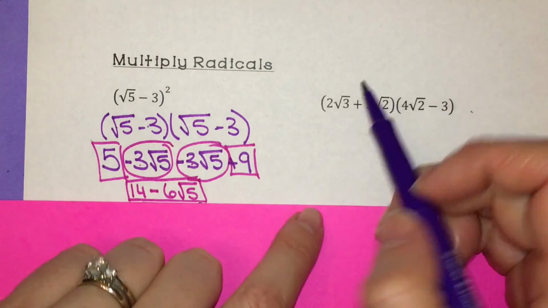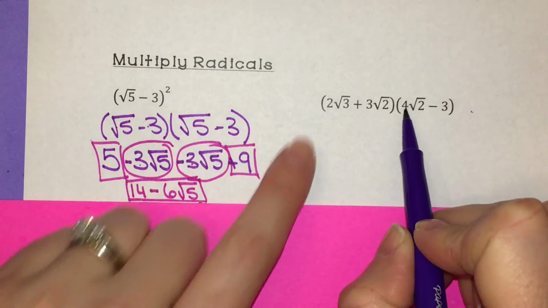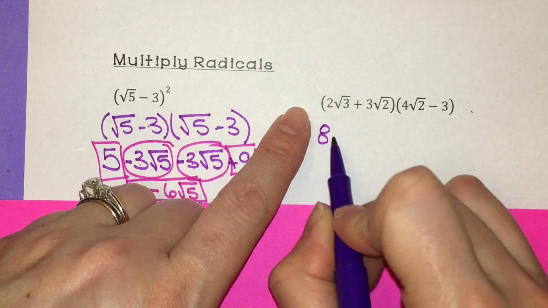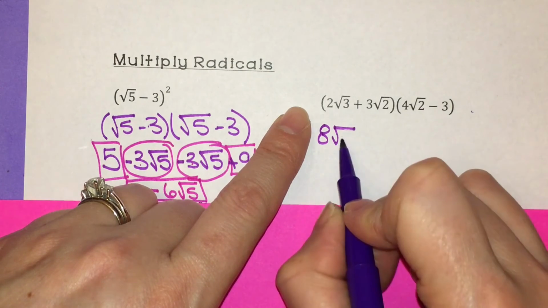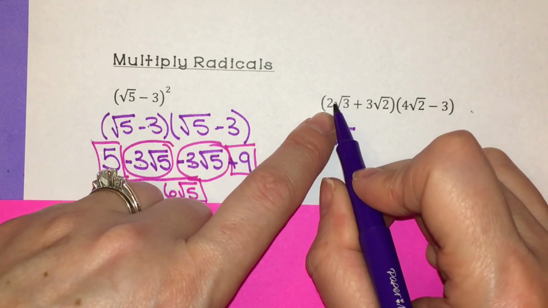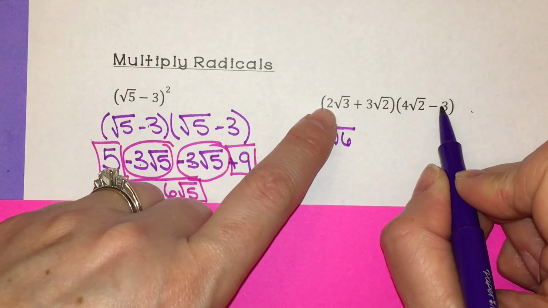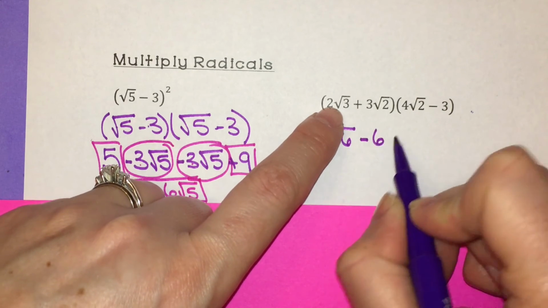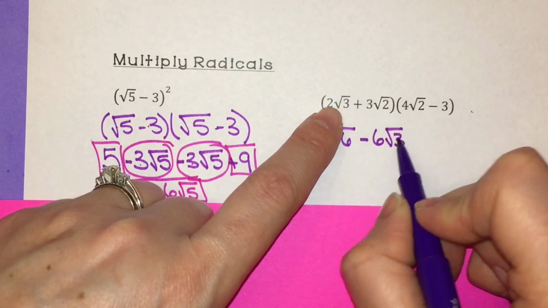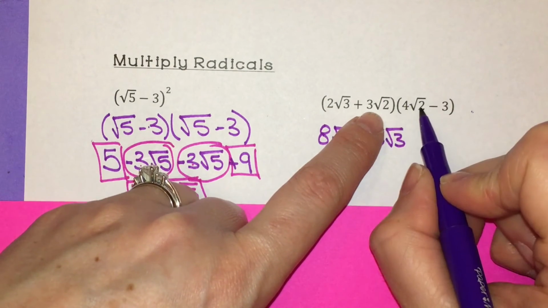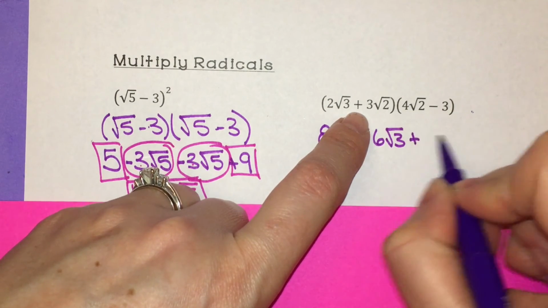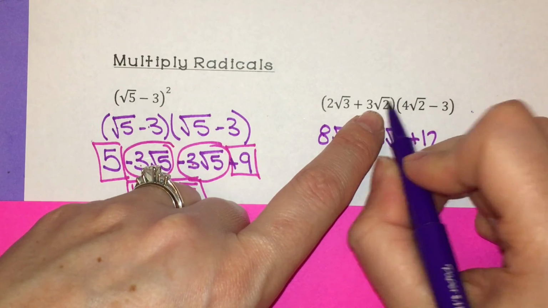Okay, here we have 2 times 4 is 8. Square root of 3 times 2 is 6. Then we're going to multiply here. So we have 2 times negative 3 is negative 6, square root of 3. Don't forget that's there. Now we're going to multiply here. 3 times 4, positive 12.